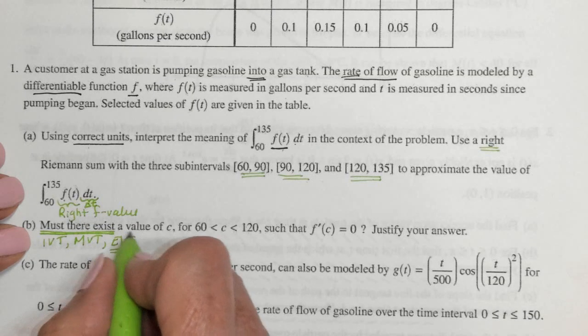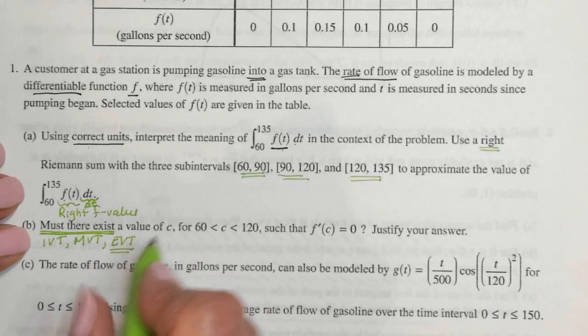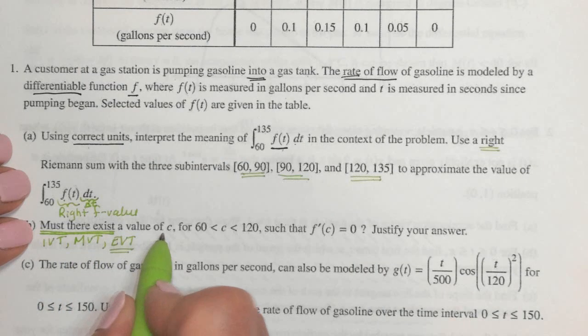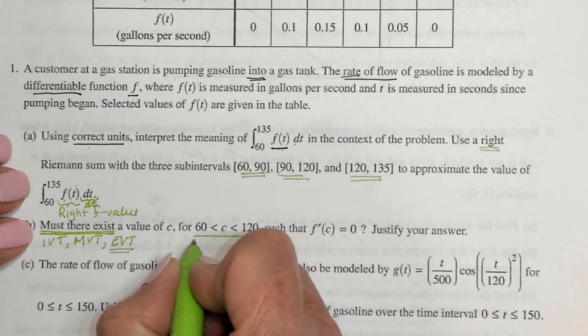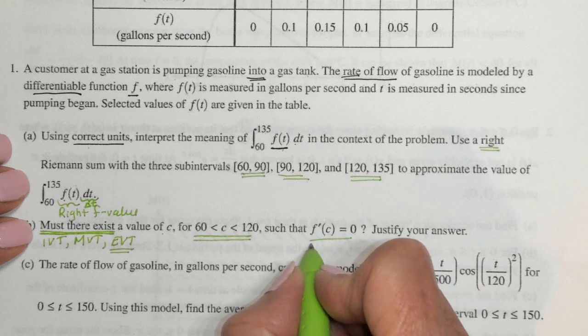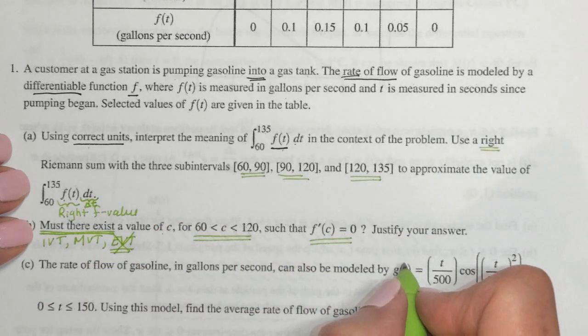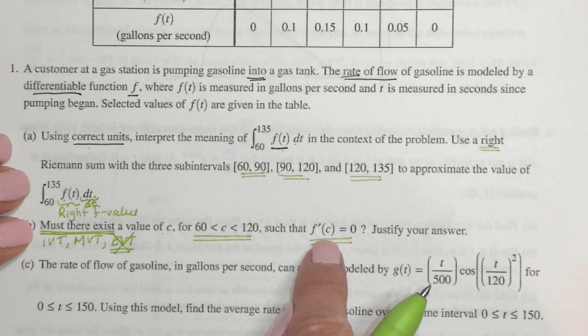I've seen that very rarely, but I have seen it in FRQs. Must there exist a value of C between 60 and 120 such that f prime of C is 0? It's not EVT. It's not talking about an absolute max or min. It's saying that f prime of C is 0.